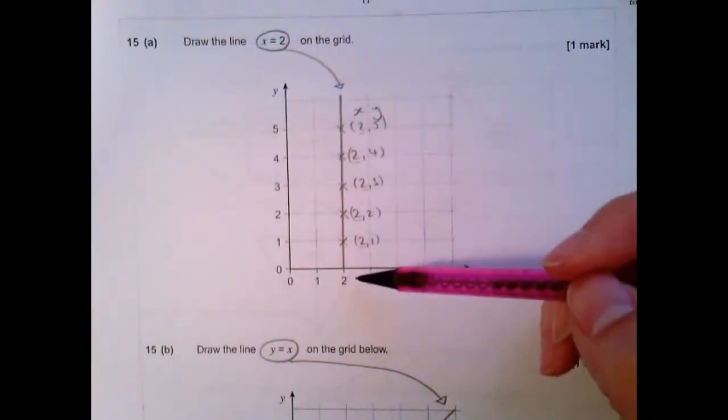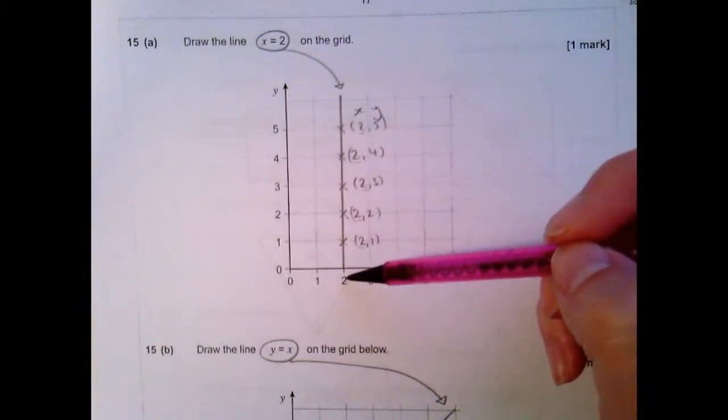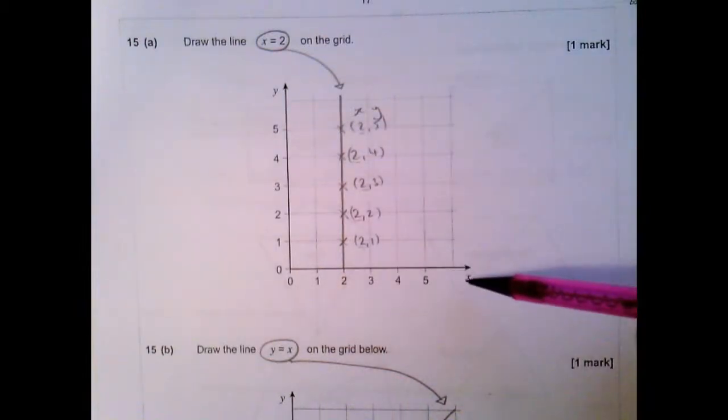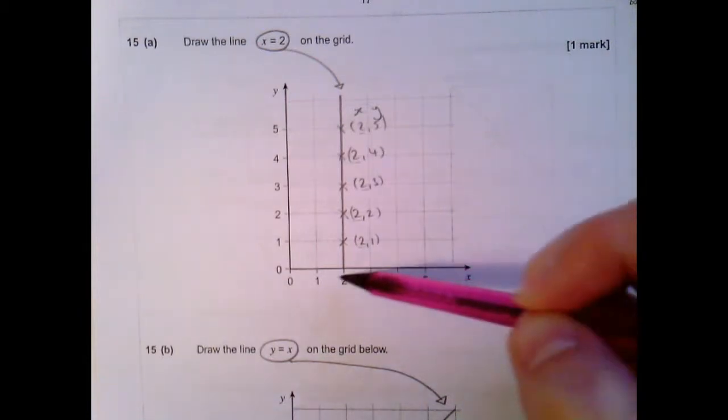But I would just do it by remembering whatever axis it cuts through. So if it touches the x-axis, it's called x equals something. So in this case, that's x equals 2.